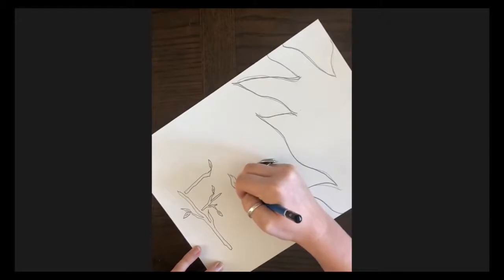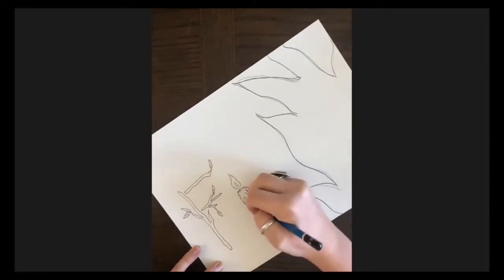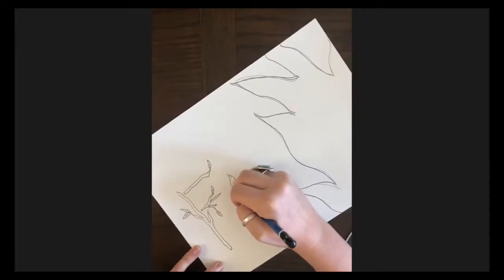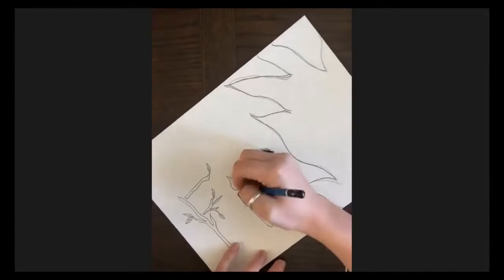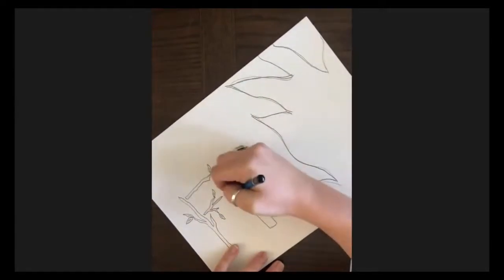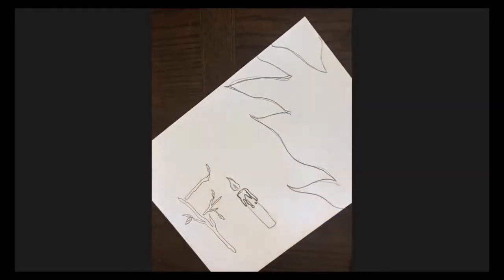All right. So I've got this going. And like I said, you can just create your general outline.